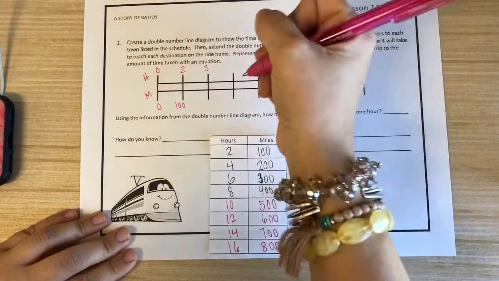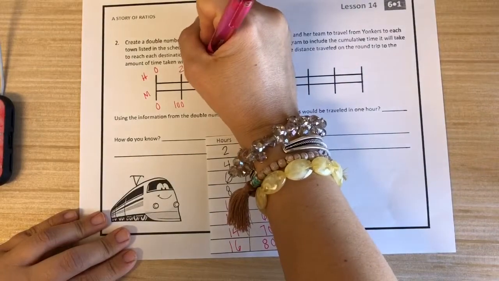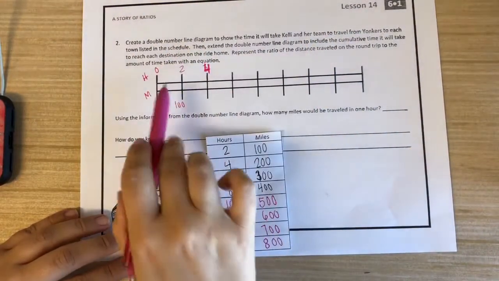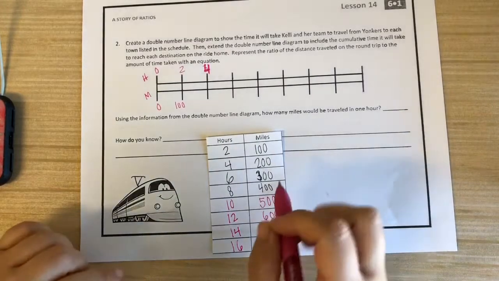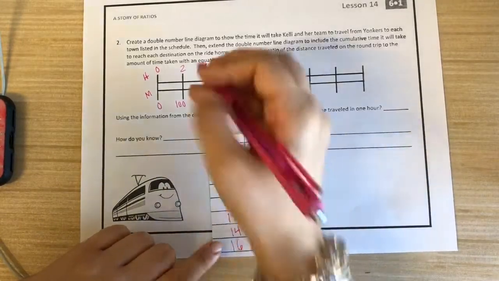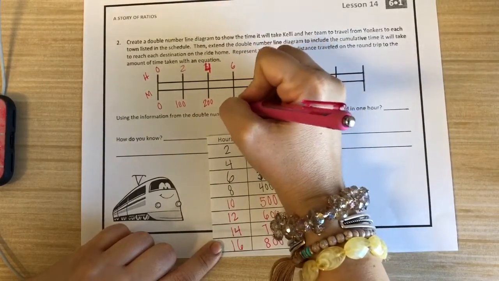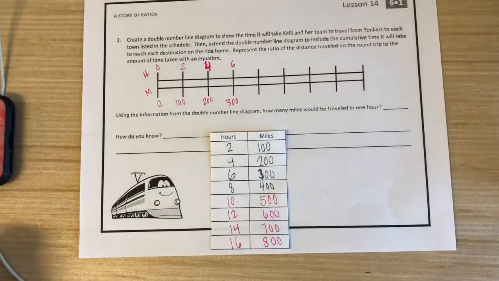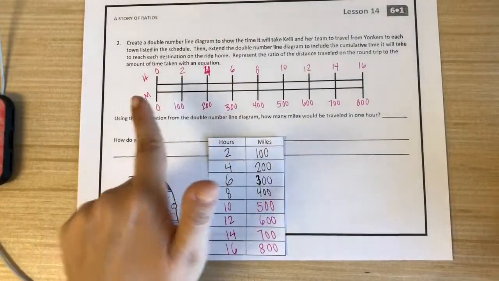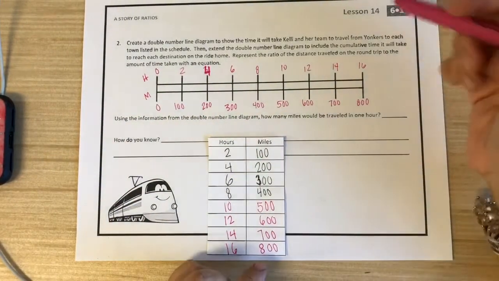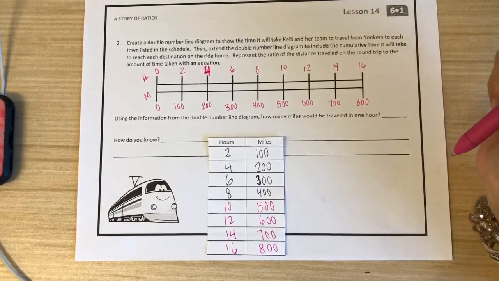3 hours, you get, 4 hours, because it's increasing by 2. We're increasing by 2, the ratio is 2 to 100. So 4 hours is 200 miles traveled. 6 hours is 300 miles traveled. And you get that, so go ahead and complete the rest of the number line. Stop when you get to the end. Okay, so filled it all the way in. It matches our table. We ended at 16 hours traveled, 800 miles traveled.